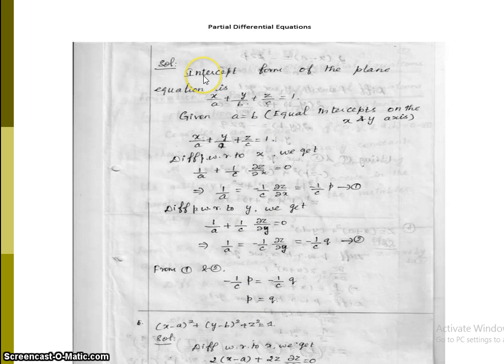The intercept form of the plane is x by a plus y by b plus z by c equal to 1. That is the intercept form.